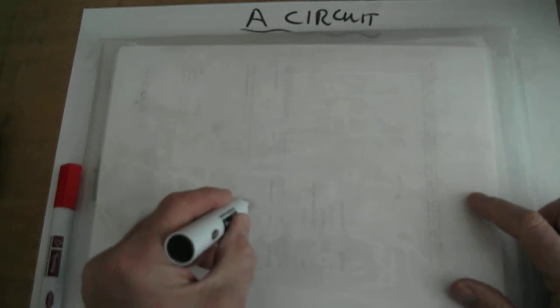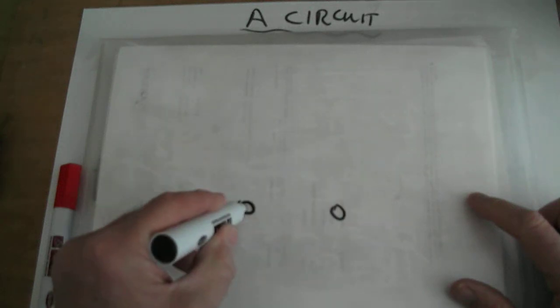What I want to introduce you to today is the idea of a circuit, which is very, very important in your industry because you're dealing with circuits between Scottish Power, or the DNO, and your customers. And those circuits need to be analysed and protected as much as possible by yourselves.